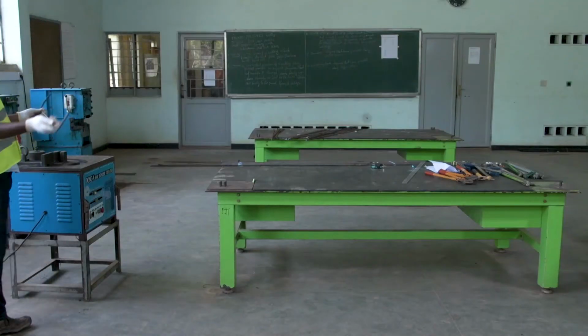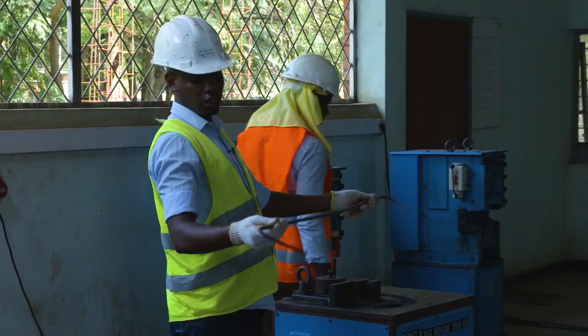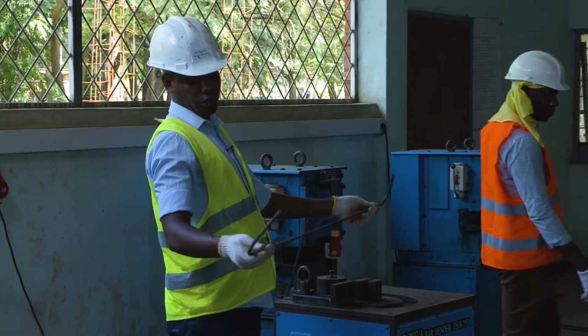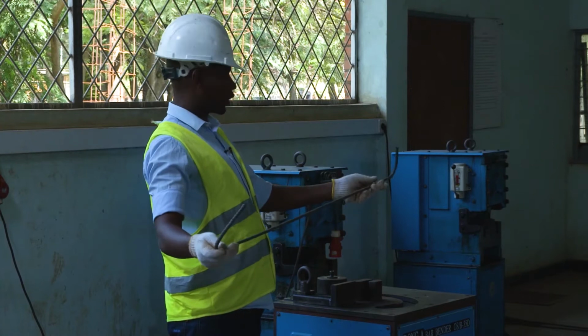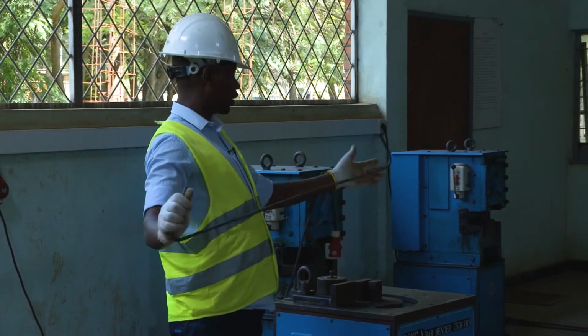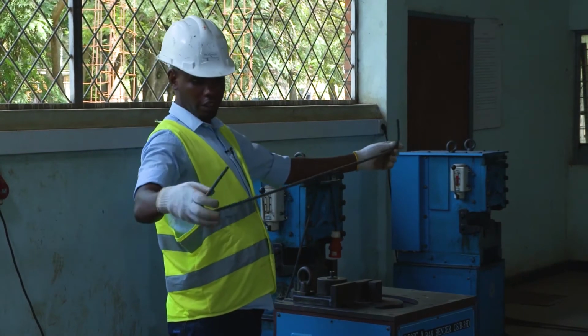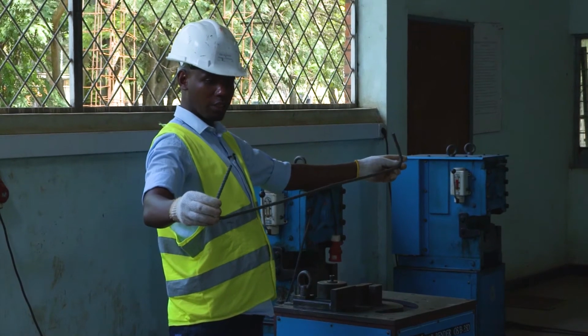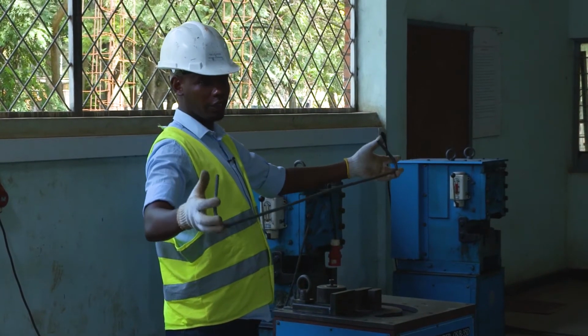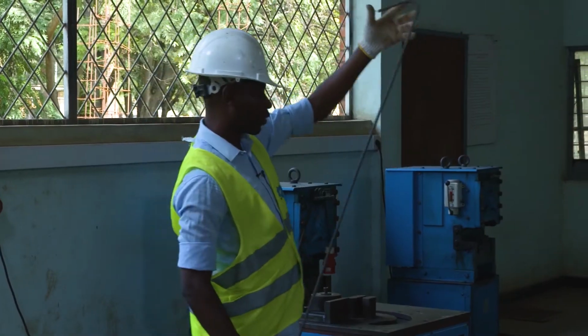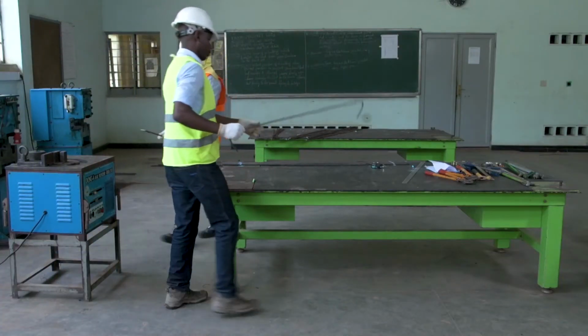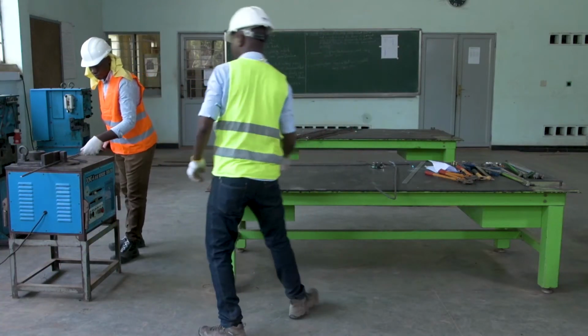So this is our finished pieces already bended on both sides. This side 15 and this side 15, and then the span between these bends is 120. This is the finished bended steel bar for main bar.